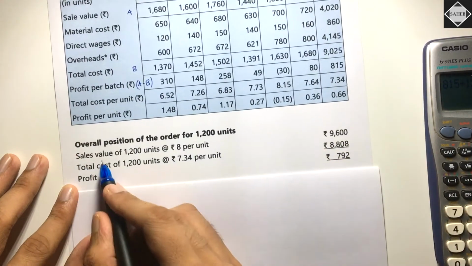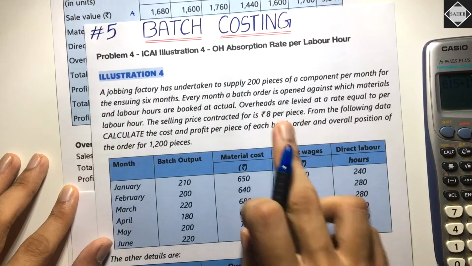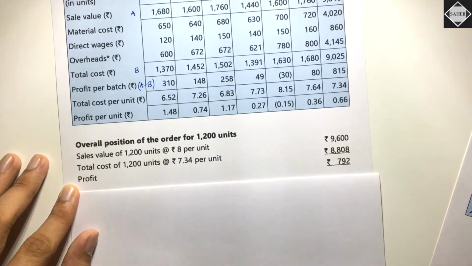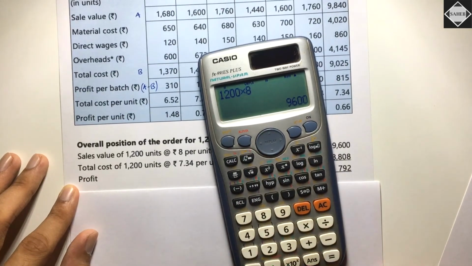You will first take the sales value. How will you take the sales value? The same thing, 8 rupees per piece is the selling price. So 1200 into 8, that's equal to 9600.